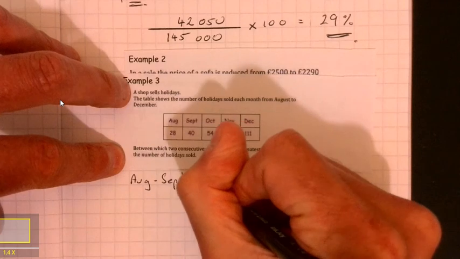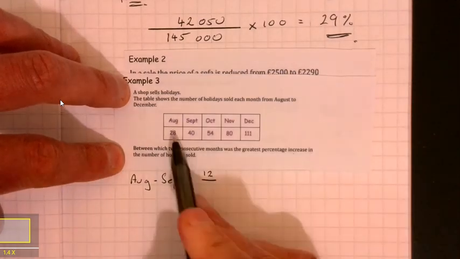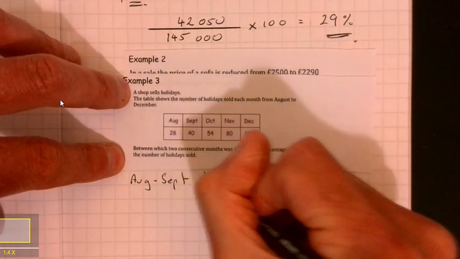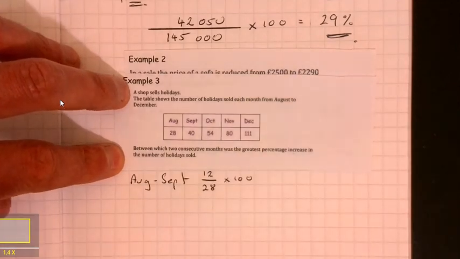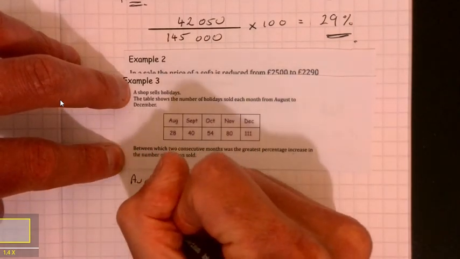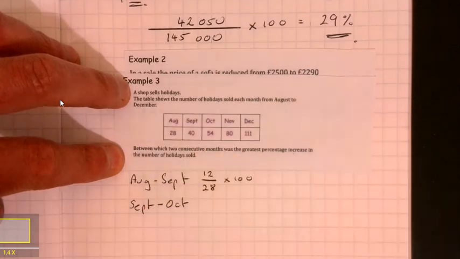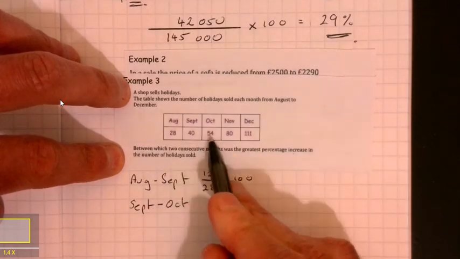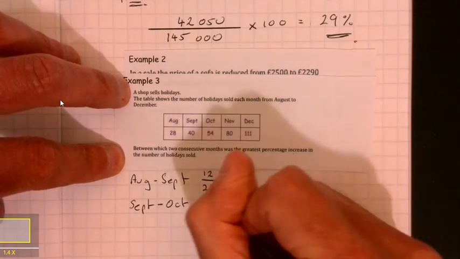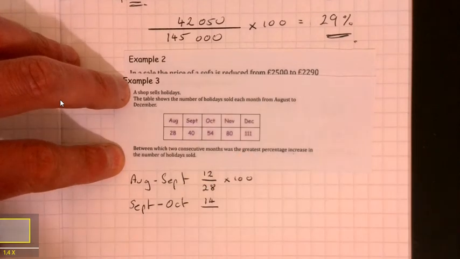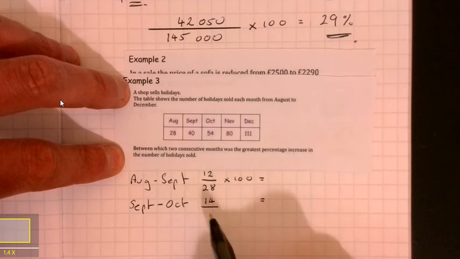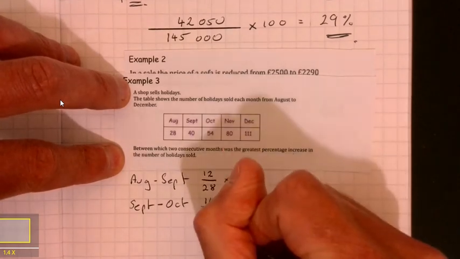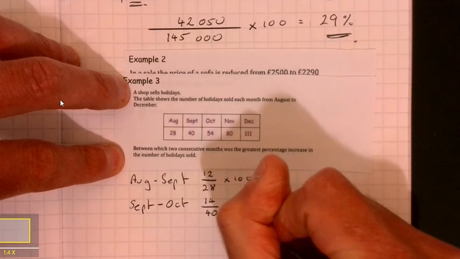So it'd be 12, reference point is 28, and then we're going to multiply that by 100. And then we've got September to October. How much has it increased by? 14. Now that sounds like it's more, doesn't it? Sounds like it's going to be a higher percentage. I've not even bothered working these out yet. I'll work them out in a minute. So it's a bigger increase, but its reference starting point was 40.